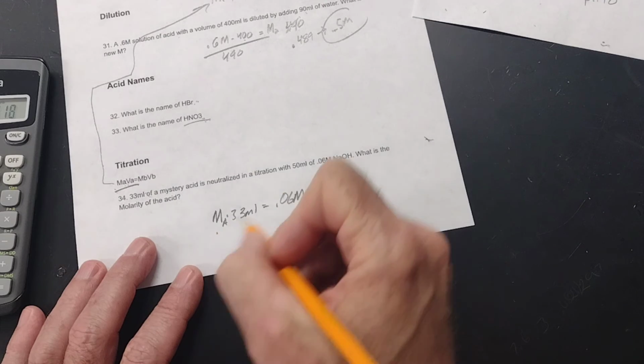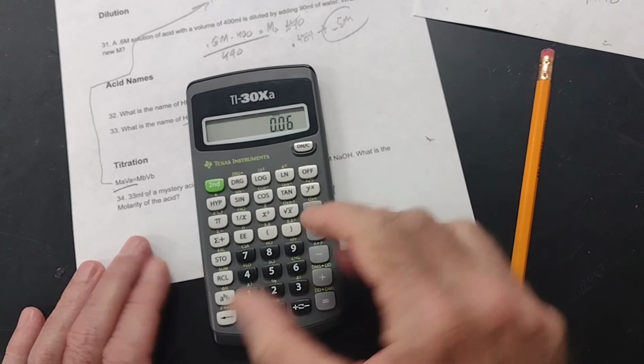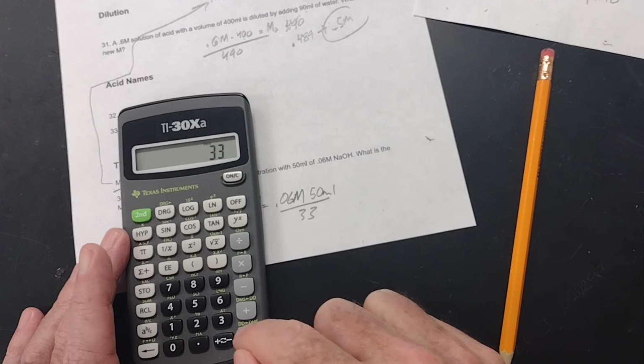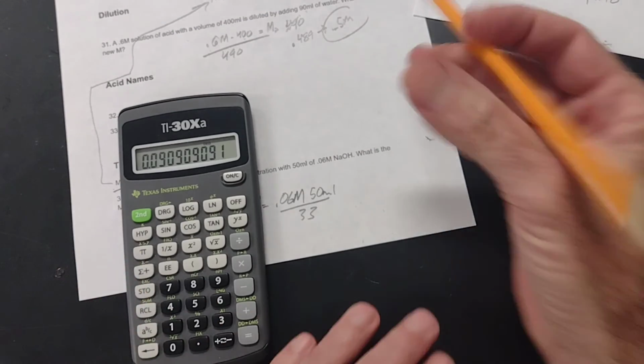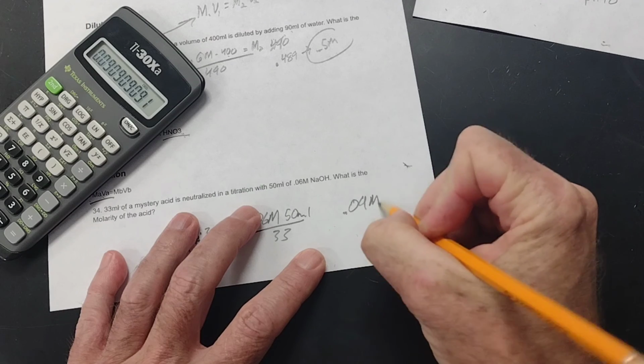So how strong was this? 0.06 times 50 divided by 33. 0.09 molar.